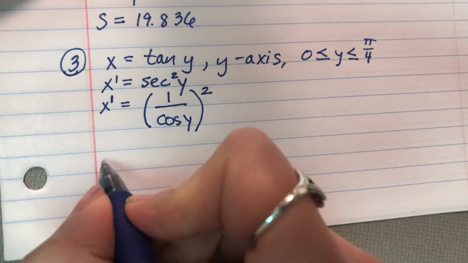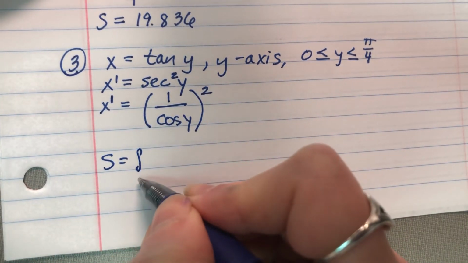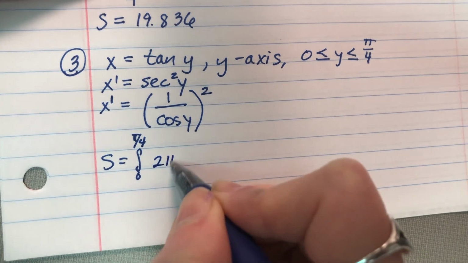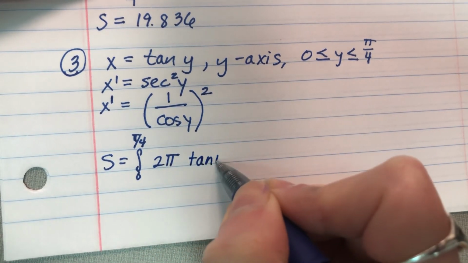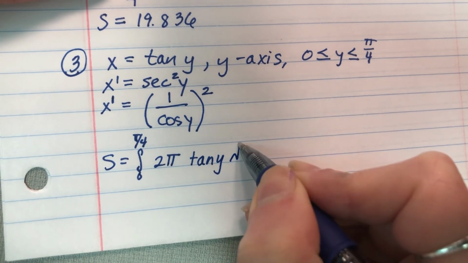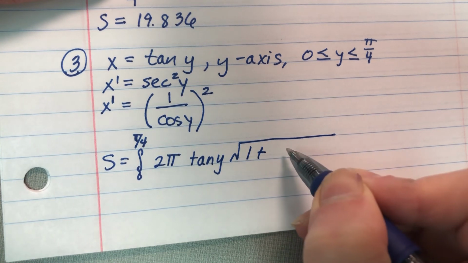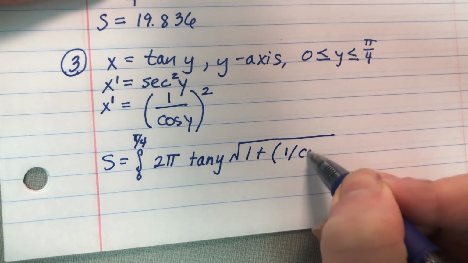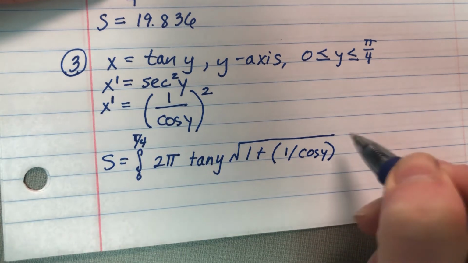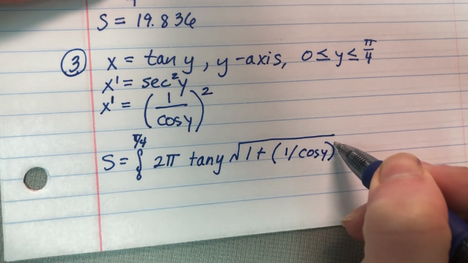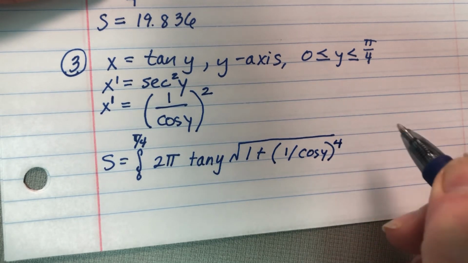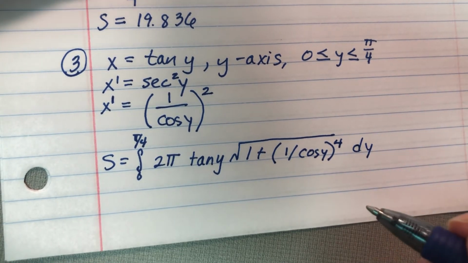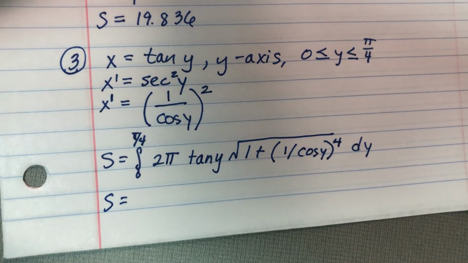So we'll set up our surface area equation, the integral from 0 to pi over 4. And then we need 2 pi tangent of y, that's our function, with y as the independent variable, square root of 1 plus, and then here's where we would have secant squared of y, but since we're putting it in the calculator, we're going to have 1 divided by the cosine of y, quantity squared, but then I'm going to square the derivative, so it's really going to be to the 4th power, because when you raise a power to a power, you multiply the powers, dy. Or you could do squared twice, that's fine too. So let's see what that comes out to.